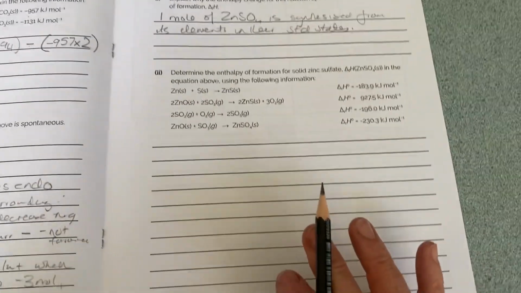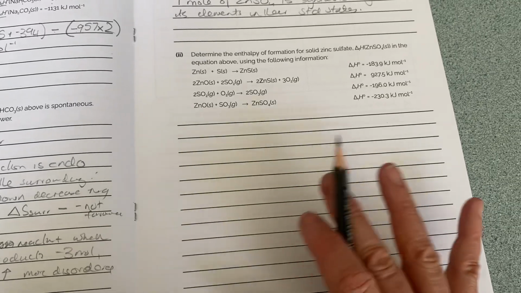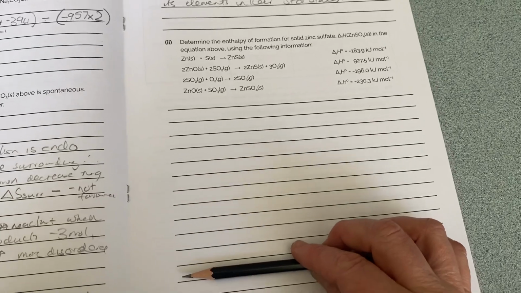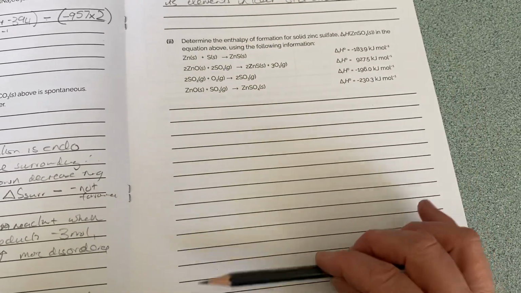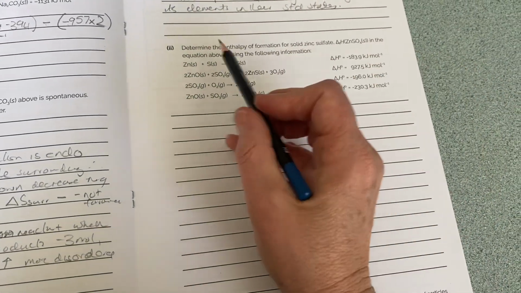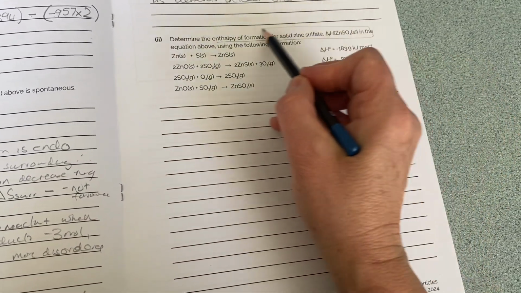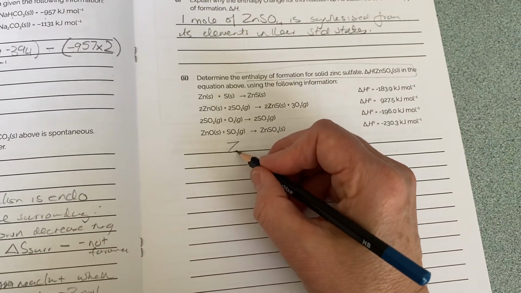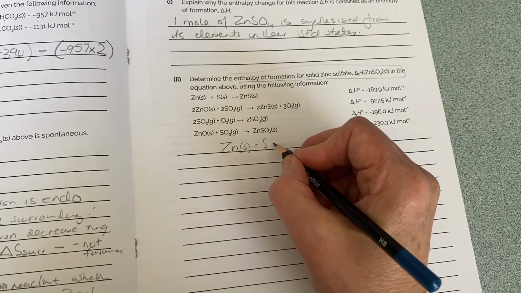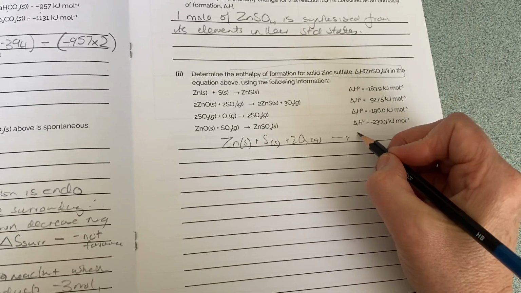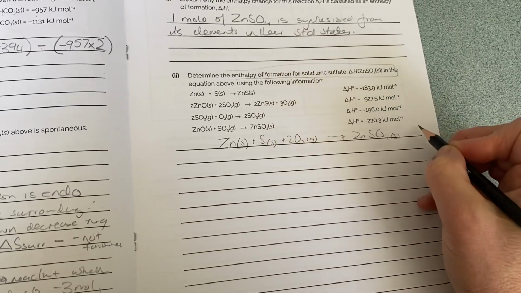Okay, this one was a tricky one, and there were a couple of ways that you could have done this. And most of you did okay with this. I do encourage you to leave your working there, even if you don't think the answer's right, because those of you that did that managed to get some points. Those of you that rubbed it out obviously didn't get any points. So the first thing is we need to determine this enthalpy of formation, which is this reaction up here. So I'm going to start with that. This is what I want: Zn(s) + S(s) + 2O2(g) goes to ZnSO4(s). That's what I want.